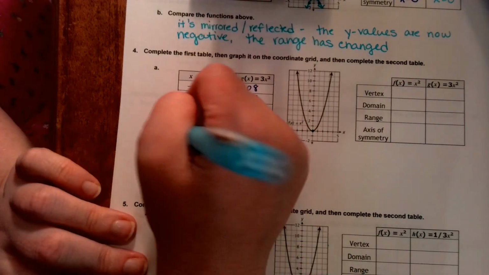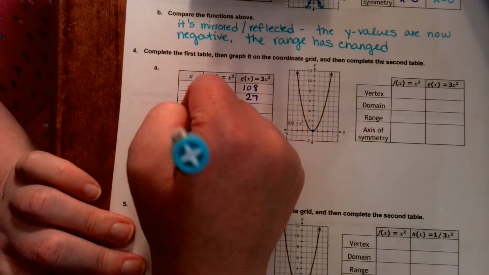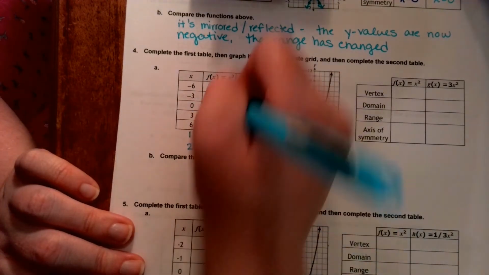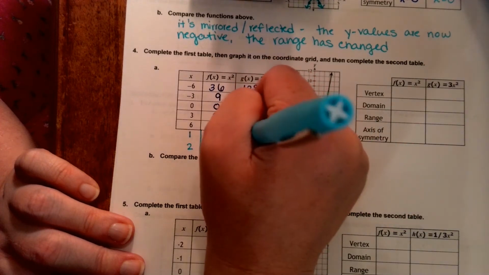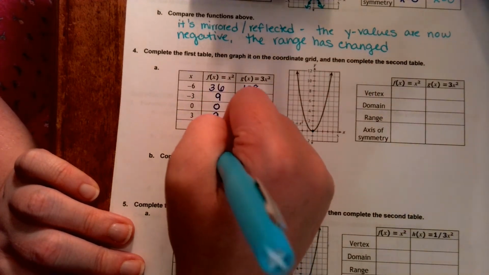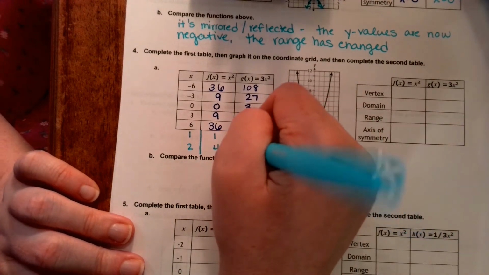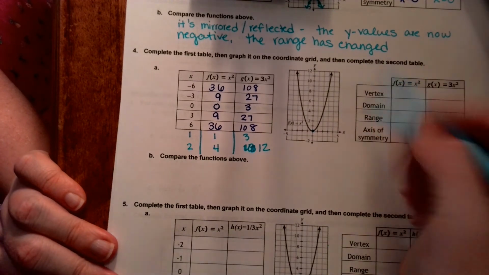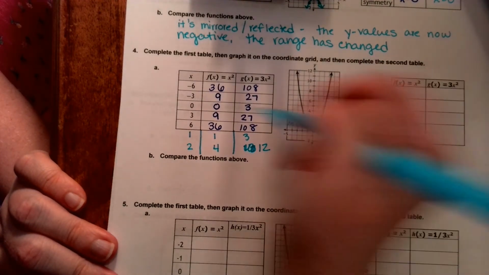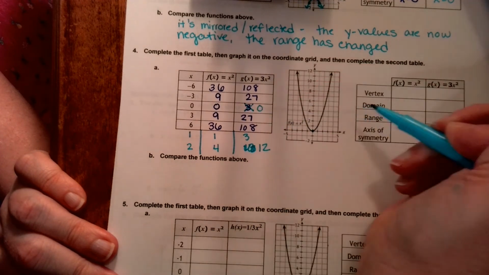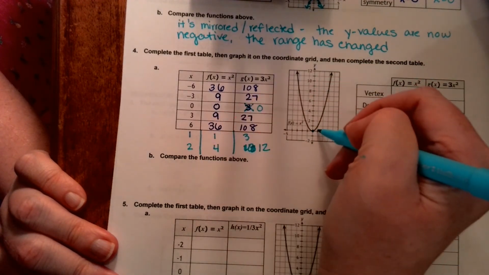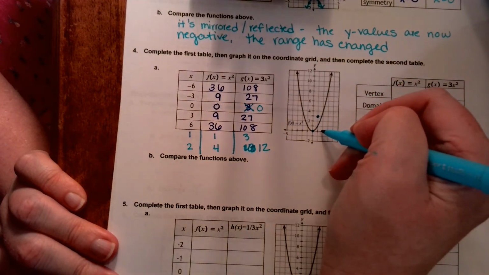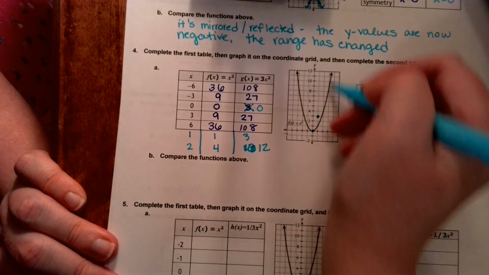So, let's go ahead and do 1 and 2. Okay, so 1 squared is 1, times 3 is 3, 2 squared is 4, times 3 is 12. I said 3 and wrote 3 instead of 2. Alright, so we should still have a point at 0, 0, because 0 times 3 is 0. Okay, 1 squared is 1, times 3 is 3. 2 squared is 4, times 3 is 12.